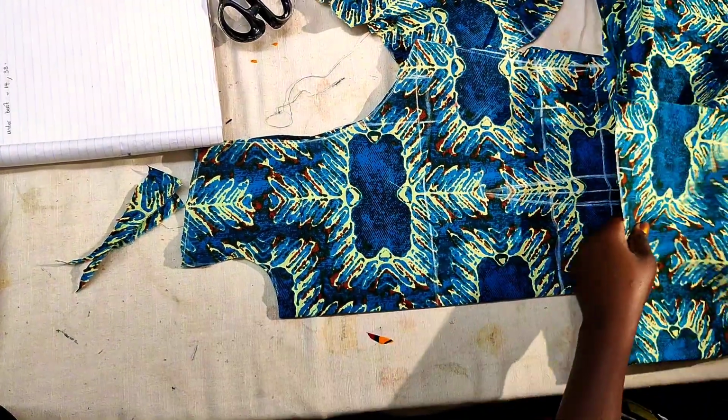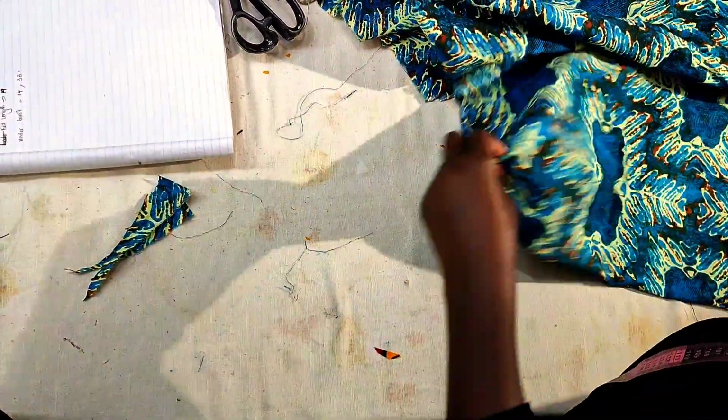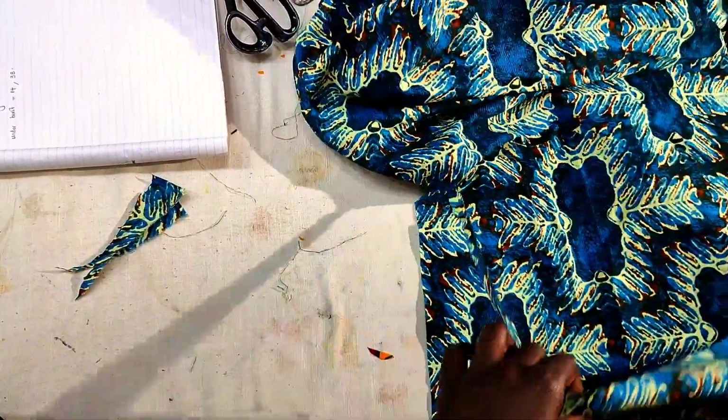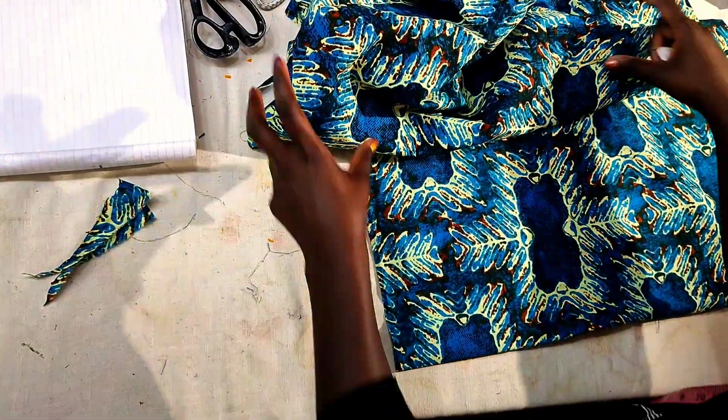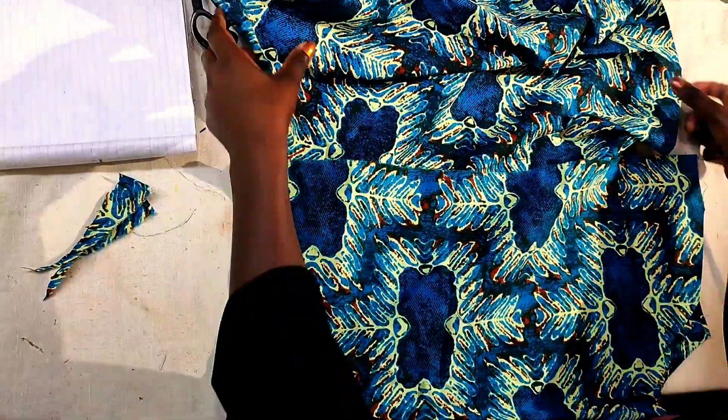So after that, you're going to draft our back part. Drafting our back part, we have to at least have enough allowance for the zipper.